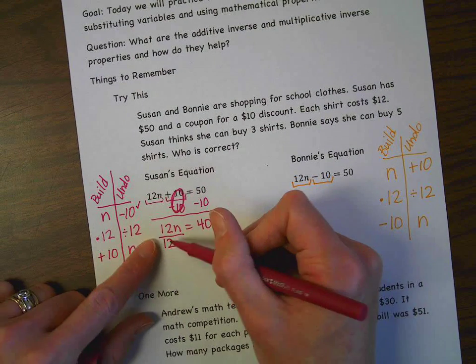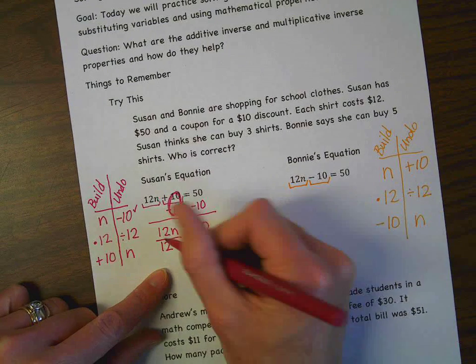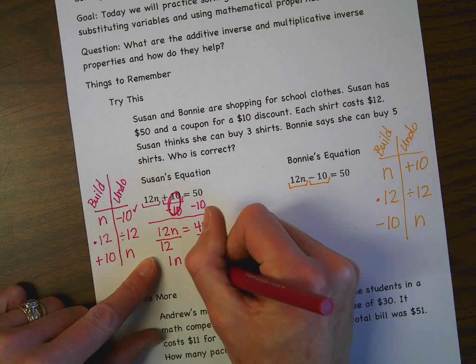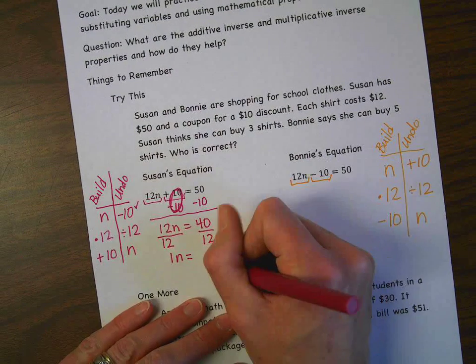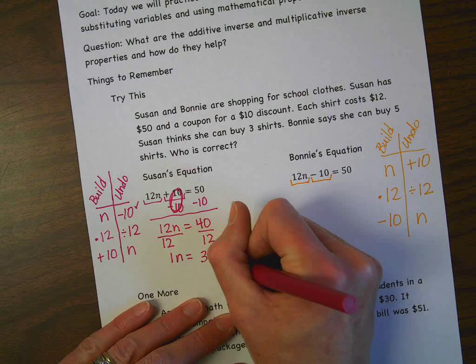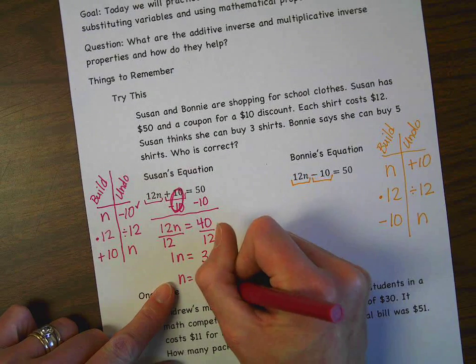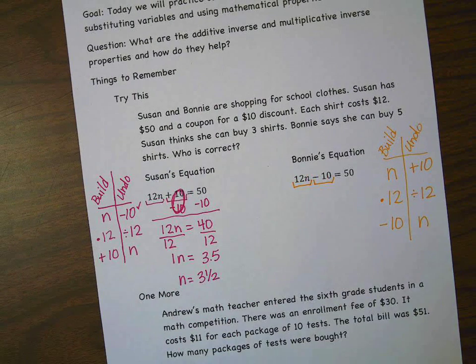And we remember that using a fraction bar shows division. So 12n divided by 12, well, 12 divided by 12 is 1. So we get 1n equals, and then 40 divided by 12 goes in 3.5. So then 1 times n is n, and n equals 3.5.